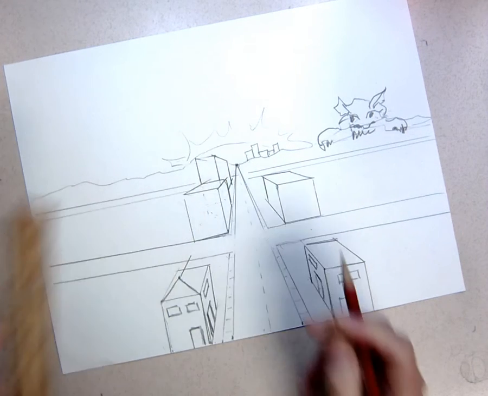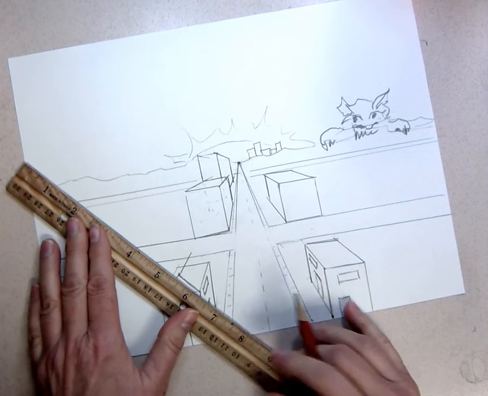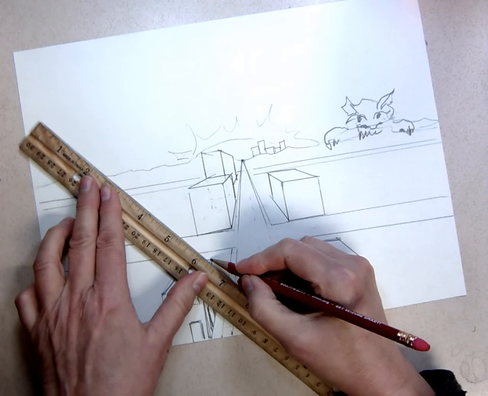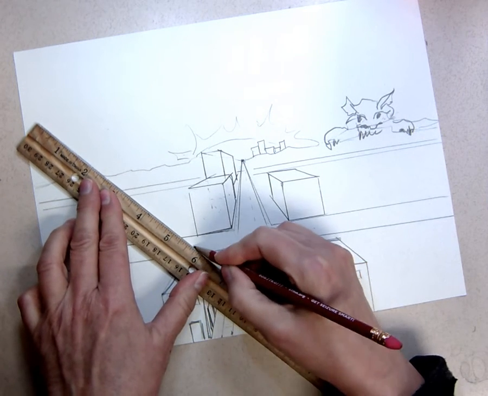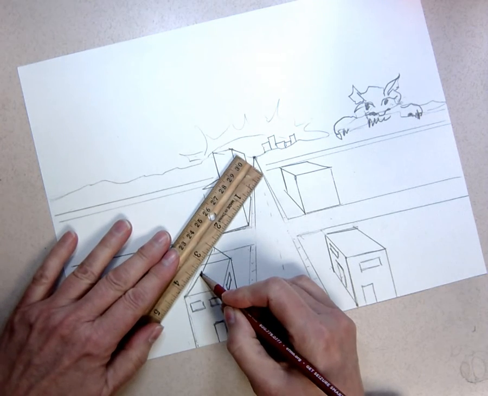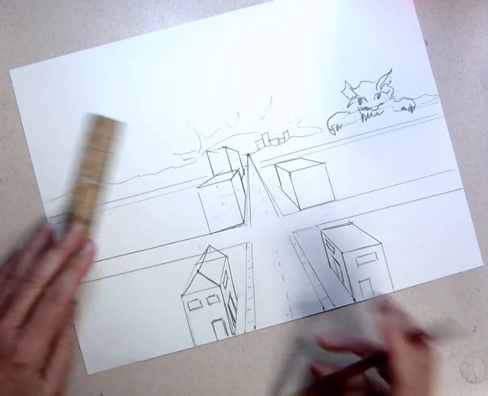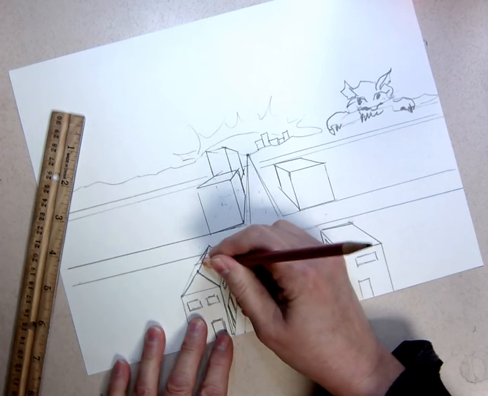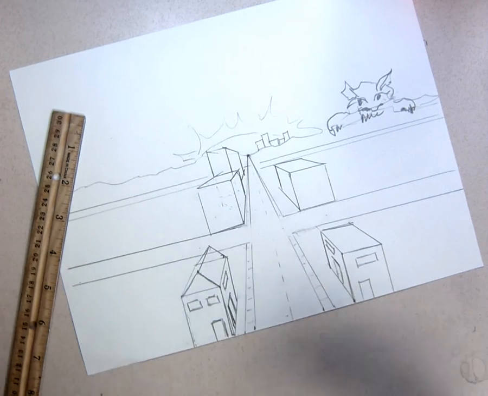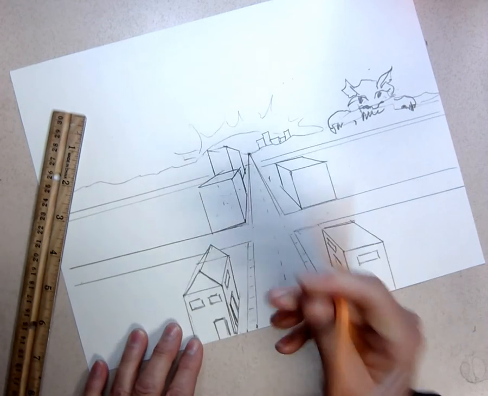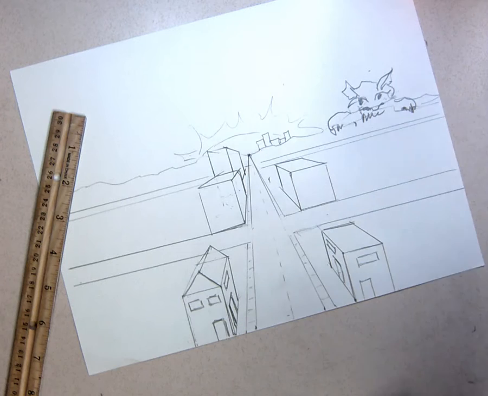And again, I don't need the whole line. And then I'm going to take this angle, and I'm going to move it right here. Then I'm going to take this angle, and I'm going to move it right there. And then I get rid of, this is not a see-through roof. There you have a peaked roof rather than a flat roof.